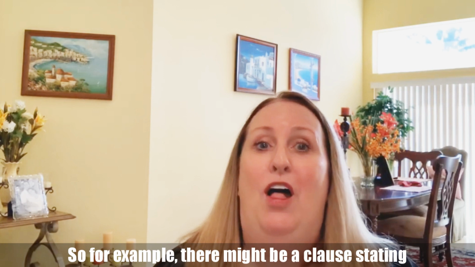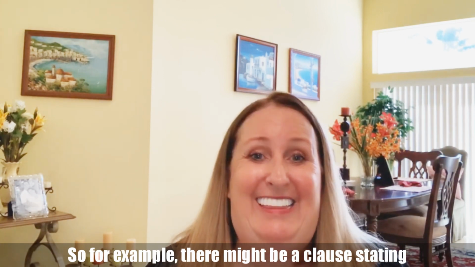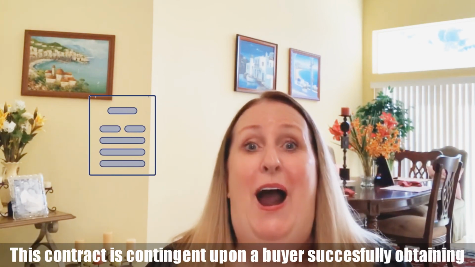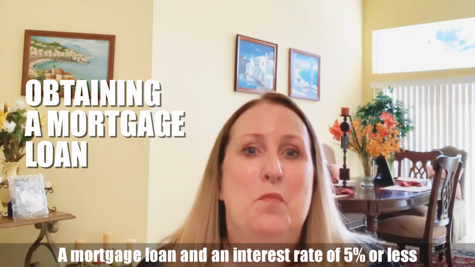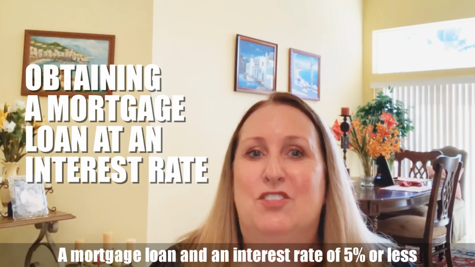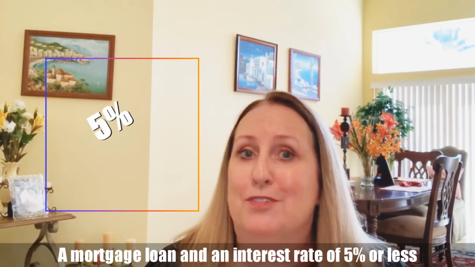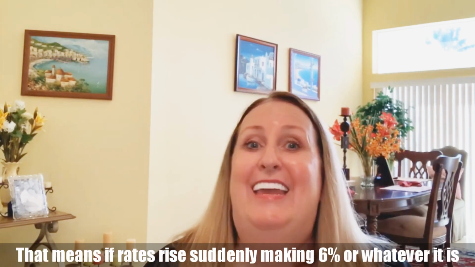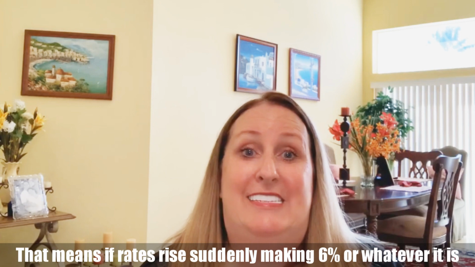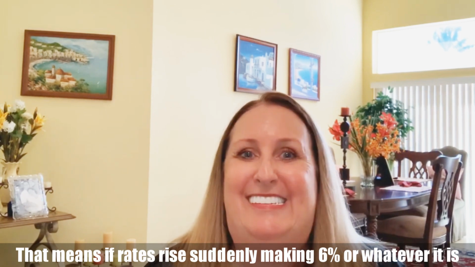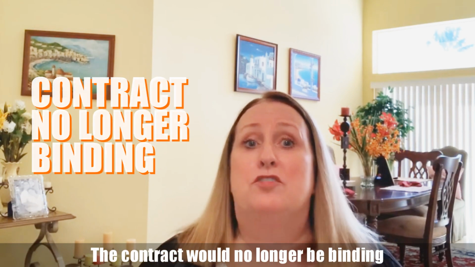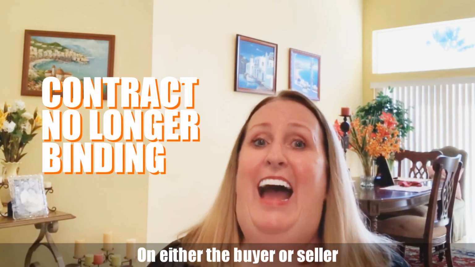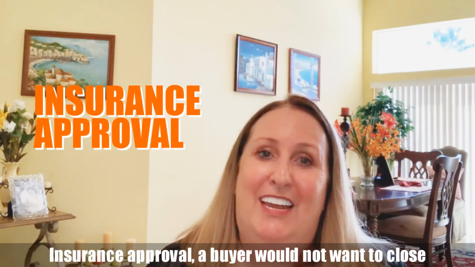So for example, there might be a clause stating this contract is contingent upon a buyer successfully obtaining a mortgage loan at an interest rate of 5% or less. That means if rates rise, suddenly making 6% or whatever it is, which I know we haven't seen in a while, then it's no longer available. The contract would no longer be binding on either the buyer or the seller.